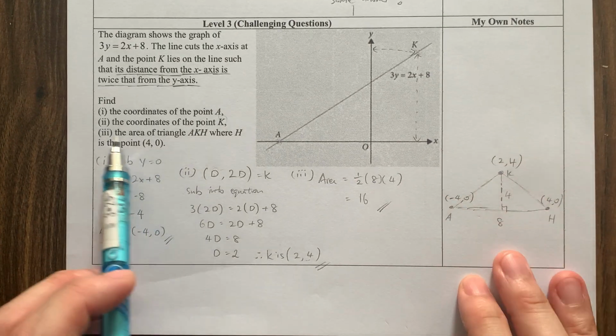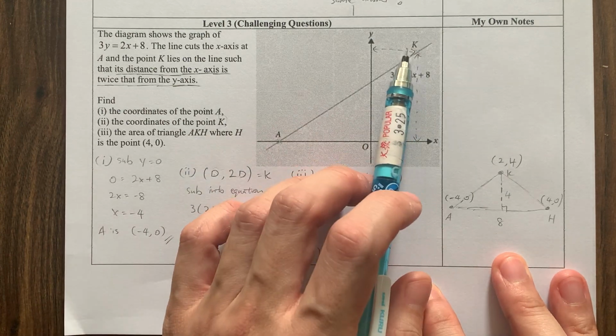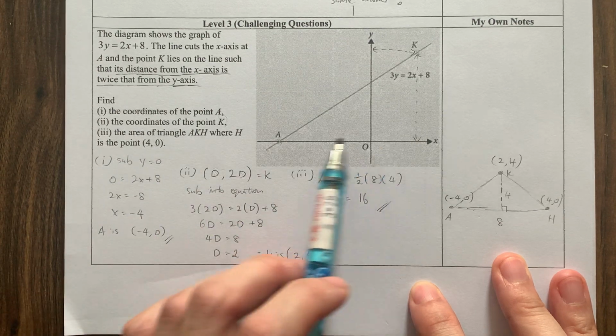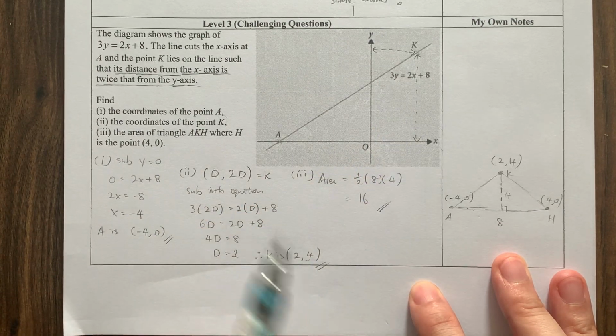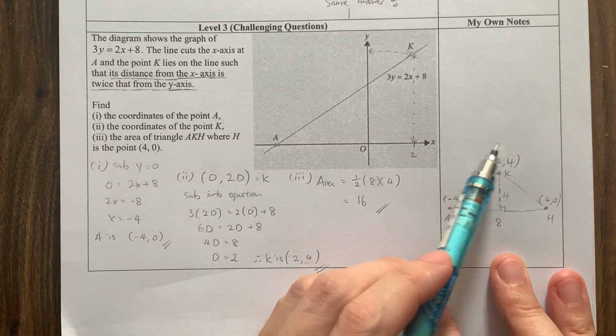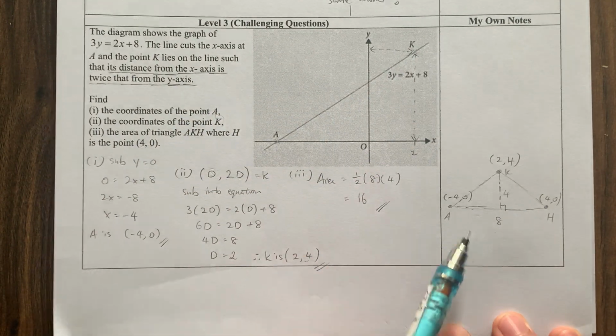The next thing is they ask you for the area of triangle AKH. So A is here, K is here, and where is this H? H is the point 4 comma 0. So this is, I don't know, this is 2, right? So actually this number here is 2. So H is somewhere here, right? So I need to put out a note here. I need to draw this myself.